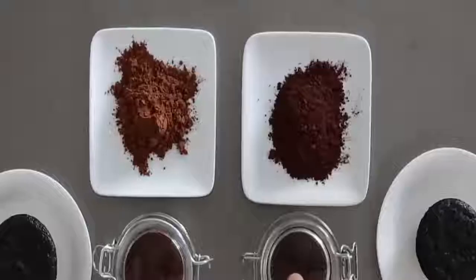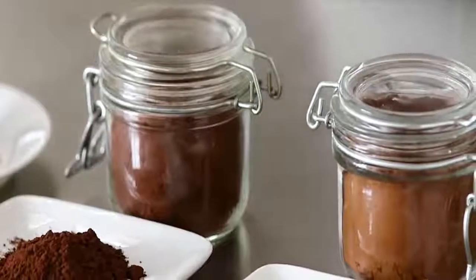In front of me here, I have the two main varieties, Dutch process, which is right here, and natural cocoa powder. Now, cocoa powder, where is it from? Well, what you start with initially is the cocoa beans. The cocoa beans are fermented, dried, roasted, and then cracked into cocoa nibs.